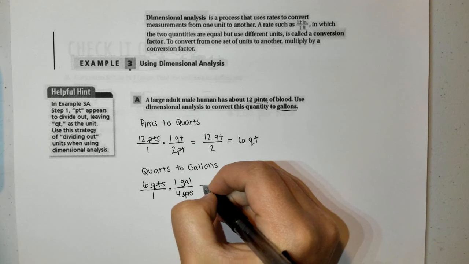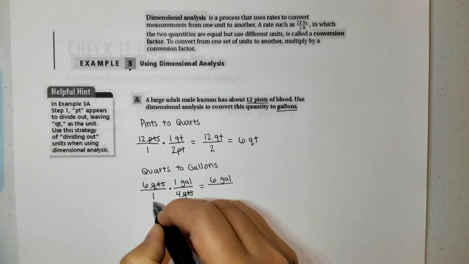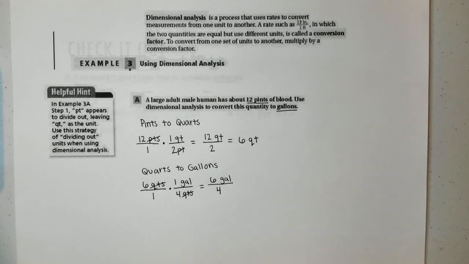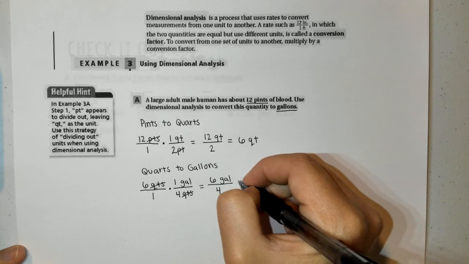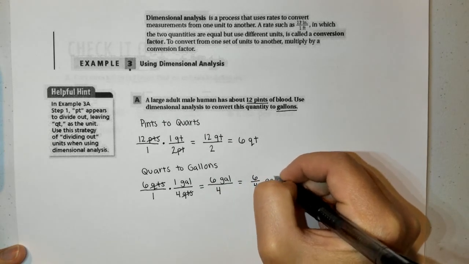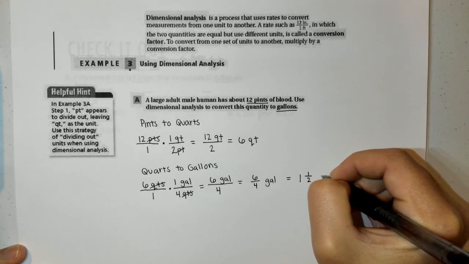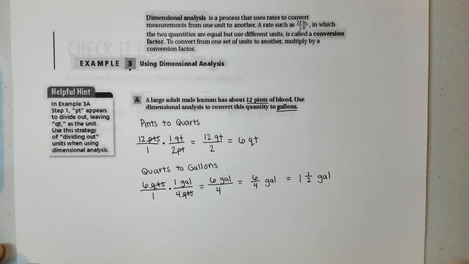6 times 1 will give me 6. So I have 6 gallons, and then 1 times 4 will give me 4. So I have 6 gallons over 4. Okay, and 6 over 4 will equal 1.5. So 1.5 gallons is equal to 12 pints.